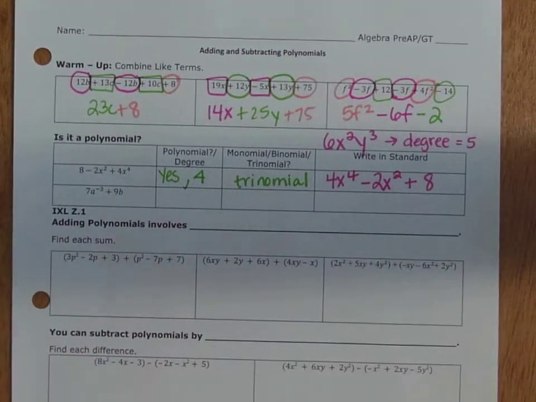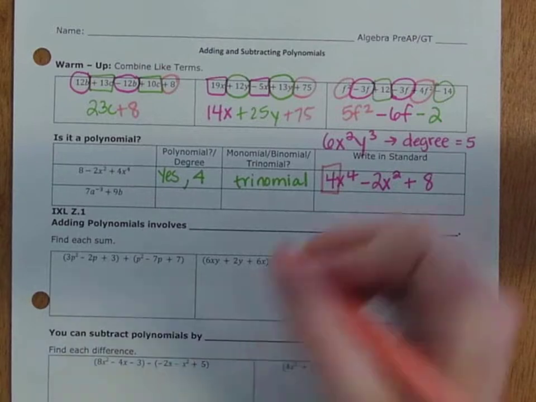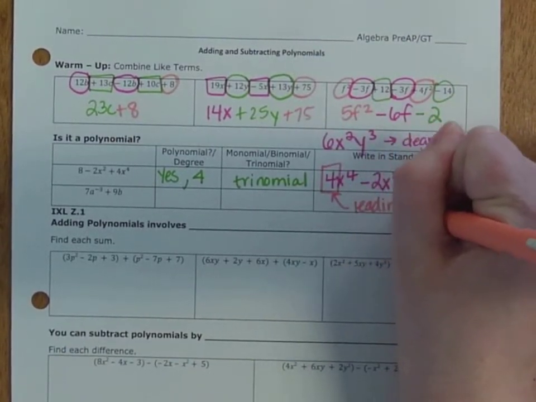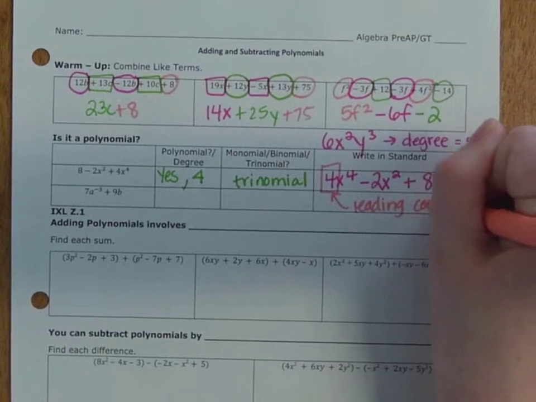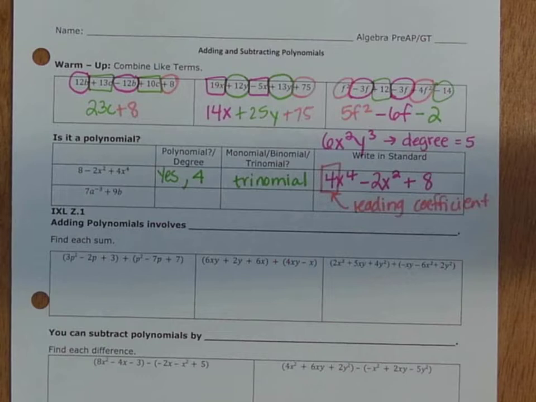Something you're going to hear me say a lot in the next 4 weeks and for a long time thereafter is when we look for the leading coefficient. So I just want us to make sure that we know that the leading coefficient is the coefficient at the beginning when we're in standard form.